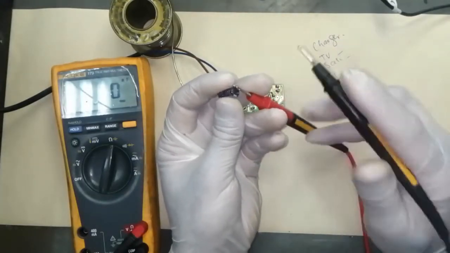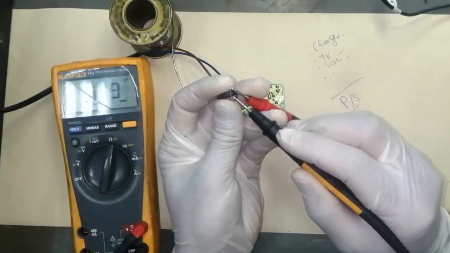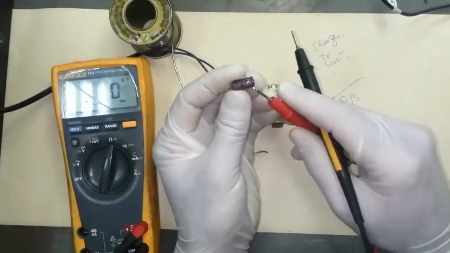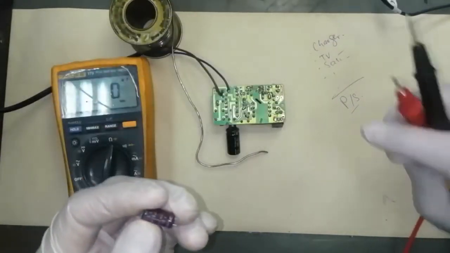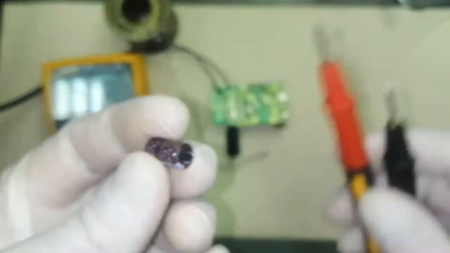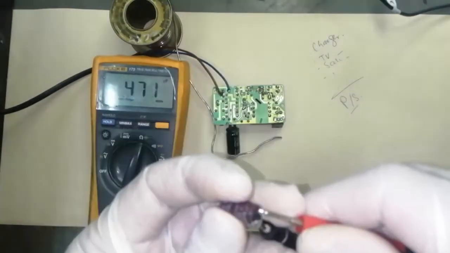Now I will connect the multimeter. It is 473 microfarad. I will read it as 470 microfarad. So this capacitor is good. It is 470, and when I connect the multimeter, it gives me 471.